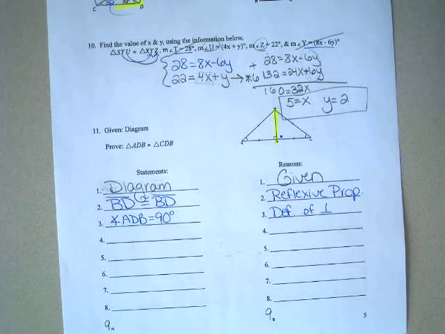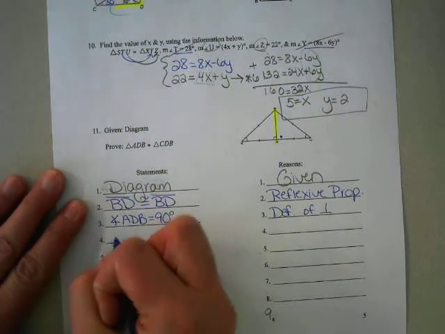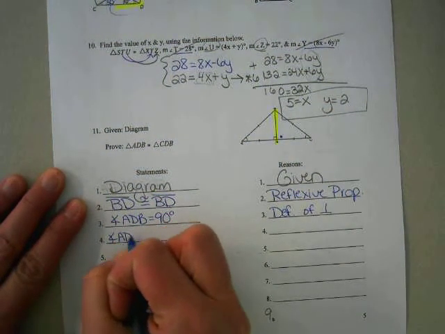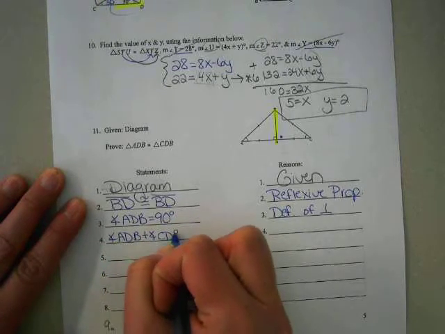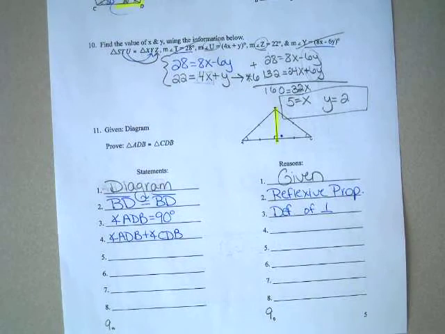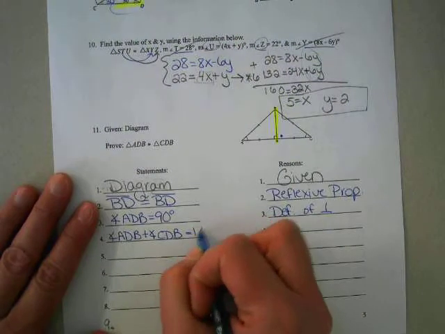They're not corresponding. Oh, they are, they're a linear pair. So we can put that. The left plus the right is equal to 180.